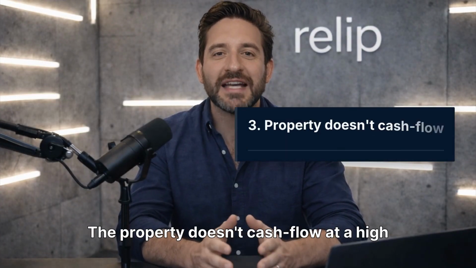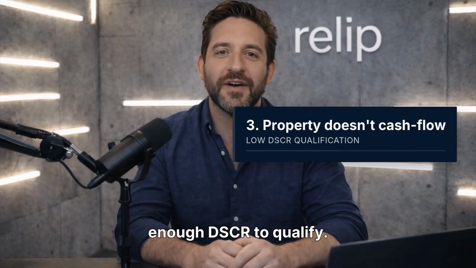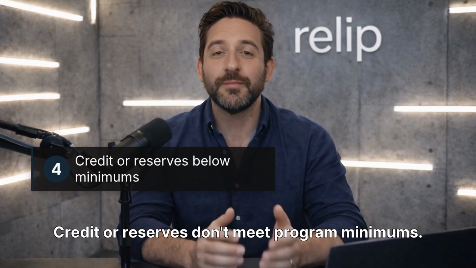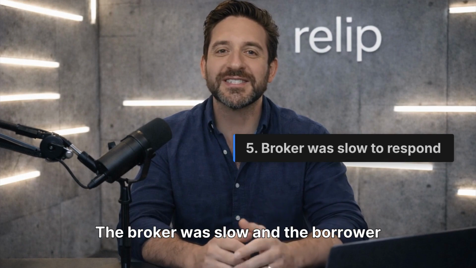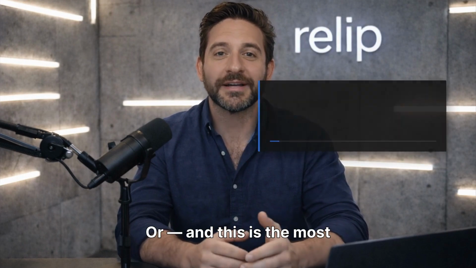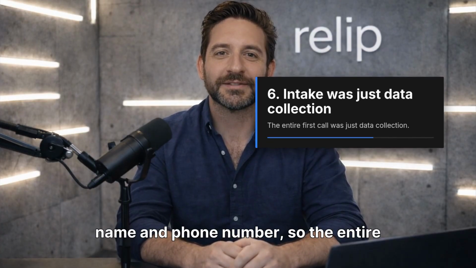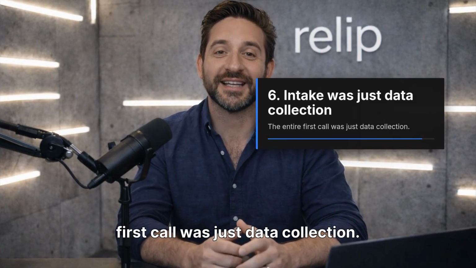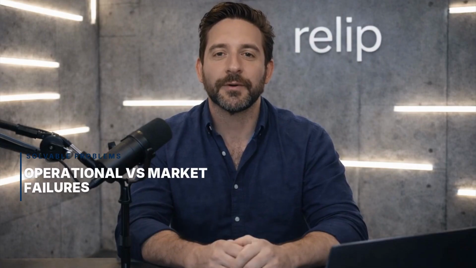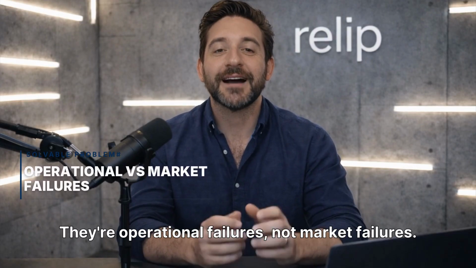The property doesn't cash flow at a high enough DSCR to qualify. Credit or reserves don't meet program minimums. The broker was slow, and the borrower moved on. Or, and this is the most common one, the intake captured a name and phone number, so the entire first call was just data collection. Most of those problems are solvable. They're operational failures, not market failures.